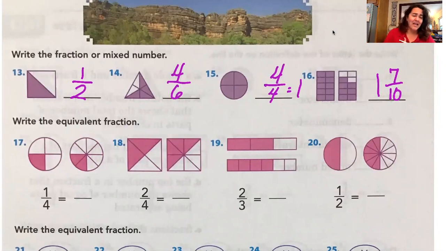Let's keep going. We have 1/4 is equal to how many whats? Well, count them up. We have 8 pieces, and 2 out of those 8 are colored in. Good. 2/4 is equivalent to how many whats? There are 8 pieces, and 4 are colored in. Second graders, keep going. 2/3, and that's equivalent to 4/6, right?